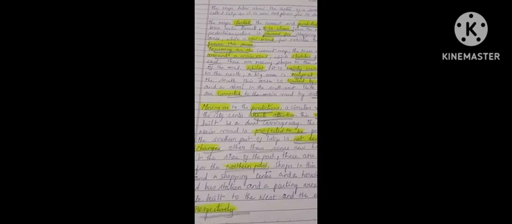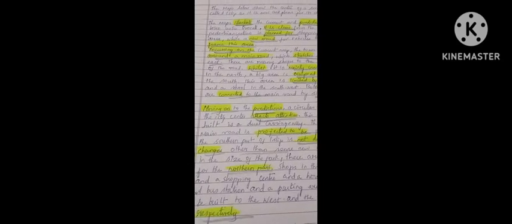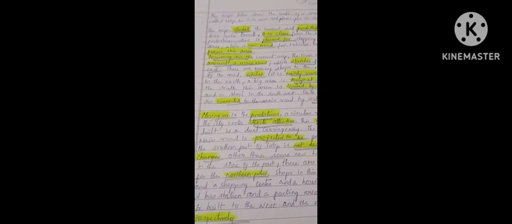So it's a very simple task, but we have to keep our vision on pattern first, second keywords, third words, and fourth time management. These four steps we have to follow to score higher, because everyone can write the answer, but the four steps are helpful to score more band scores.